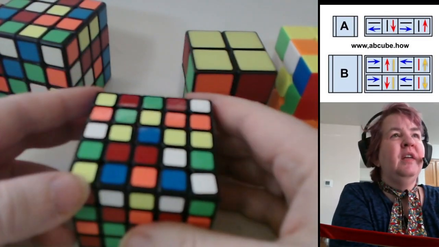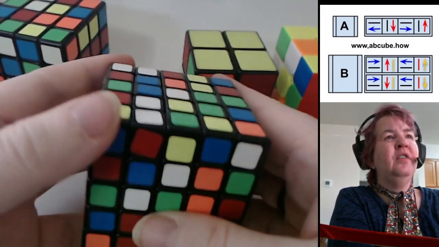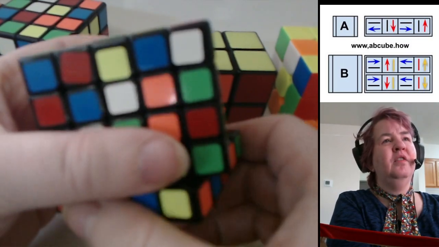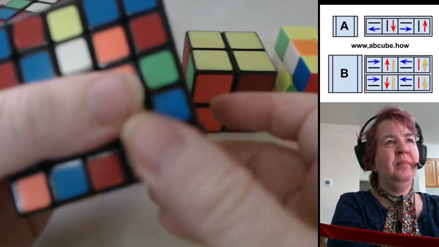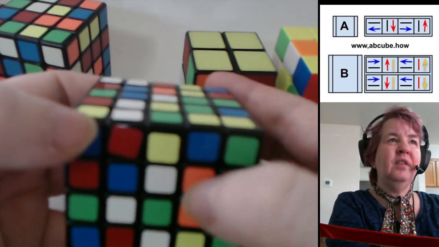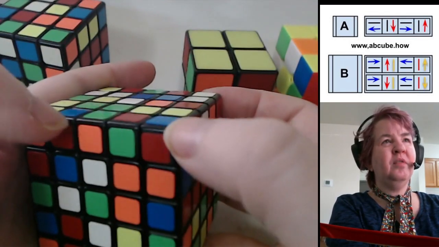Okay, so here's a yellow. Actually, there's two. That's too easy. Okay, here's a yellow. There's no yellow here, but there is here. So formula A brings it to the top. Yes, you can take shortcuts for the first layer, first space. So yellow's on top, slide it out of the way, keep going with this one.